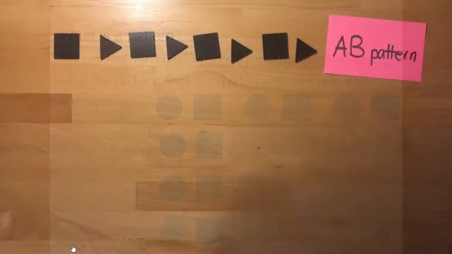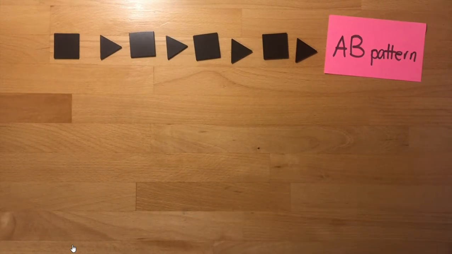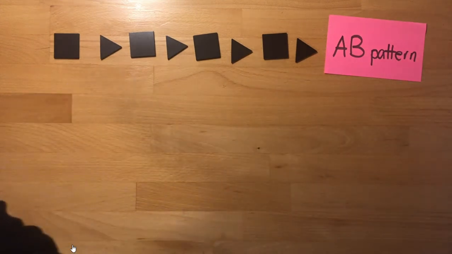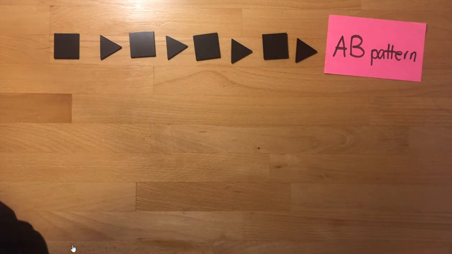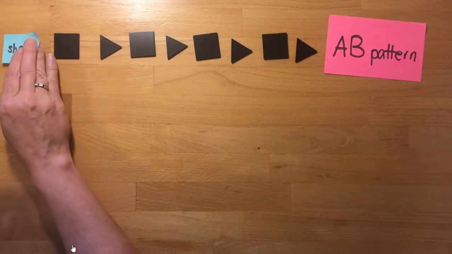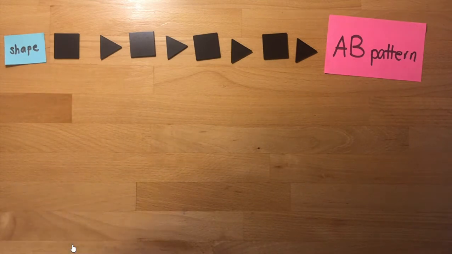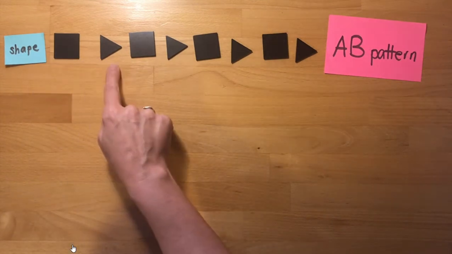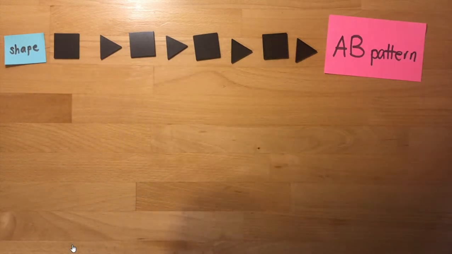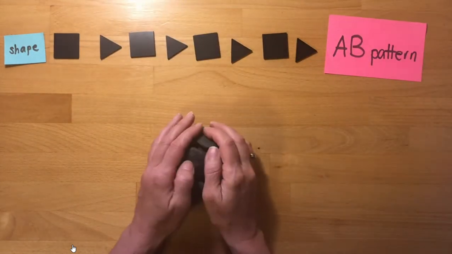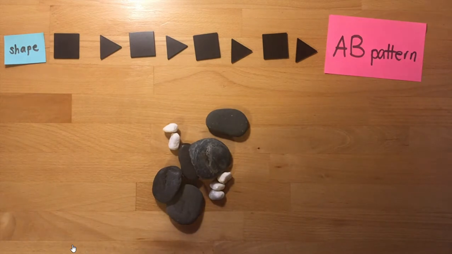All right, welcome back. Well, so we went around and found some things in our home that we could make some other A-B patterns with. In this one, we were looking at making our A-B pattern, looking at the attribute of shape. So we were looking at a square and a triangle, or before we had a circle and a triangle, for example.